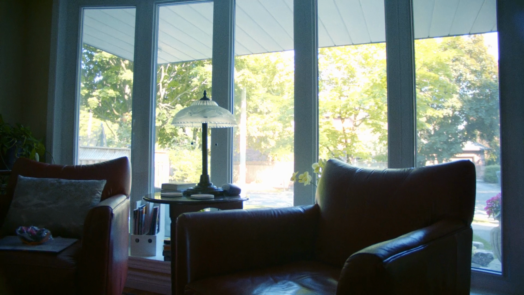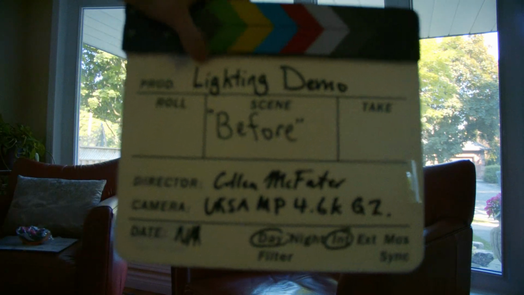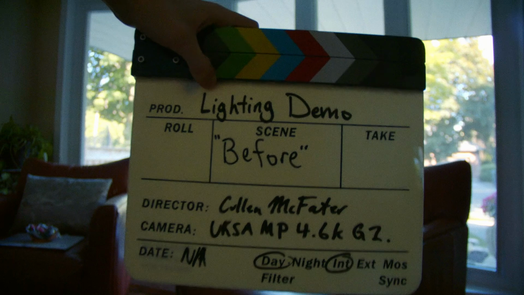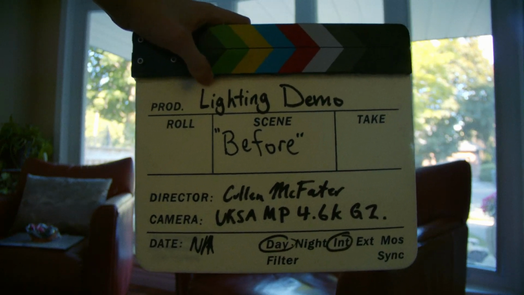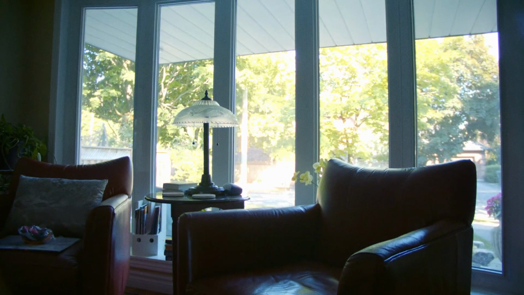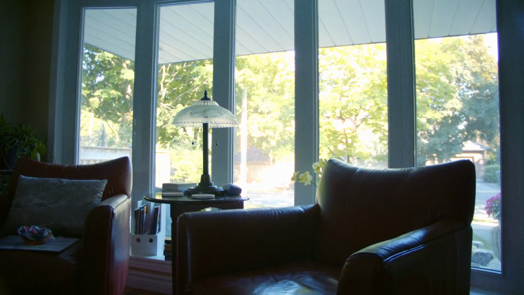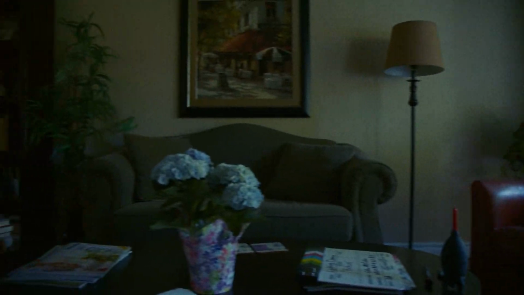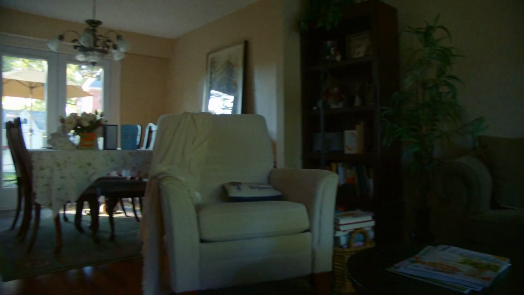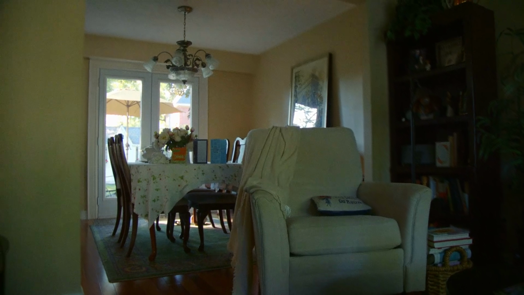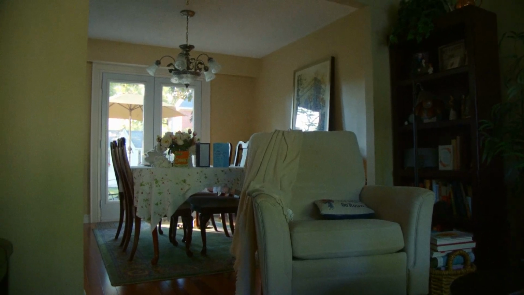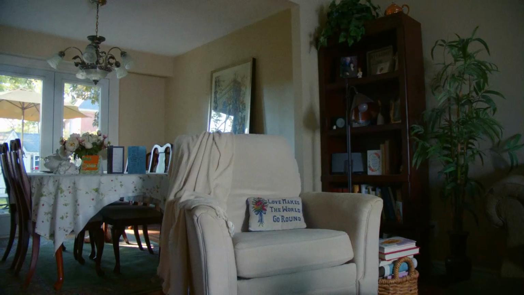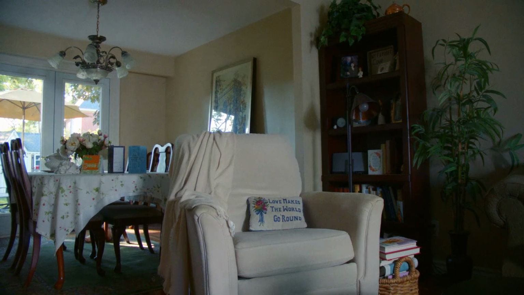So you can see that this space right here has no lamps on, there's no lights, it's simply this window. So of course we've got a strong front light coming in from this large window. And then as we move to the other side of the room, you can see that it is quite dark in here, nowhere near the amount of light. I could always raise the aperture. Actually, this is wide open. I could raise the ISO, which would give us more light, but I don't really want to do that. I don't want to get the image too noisy.